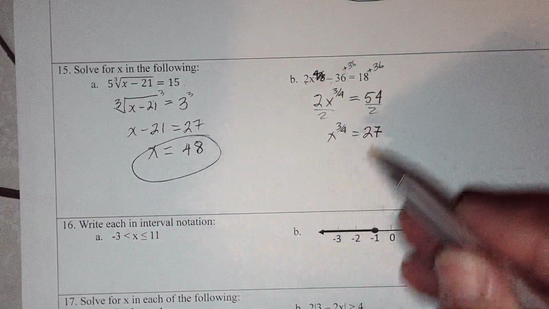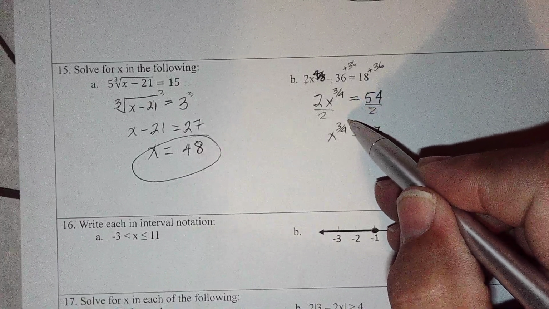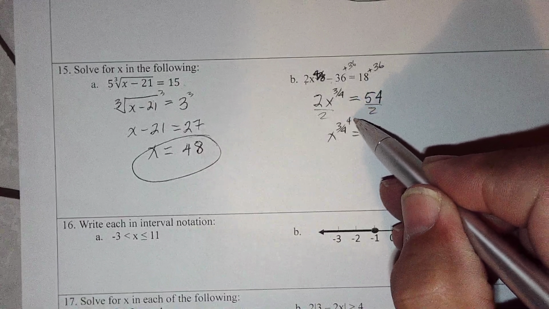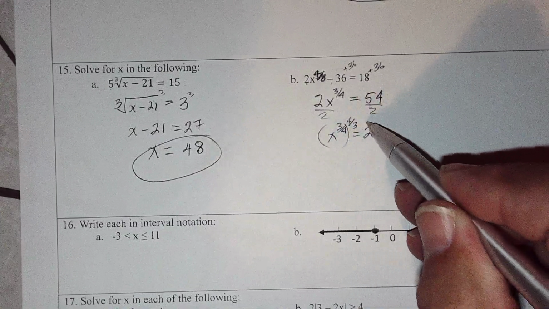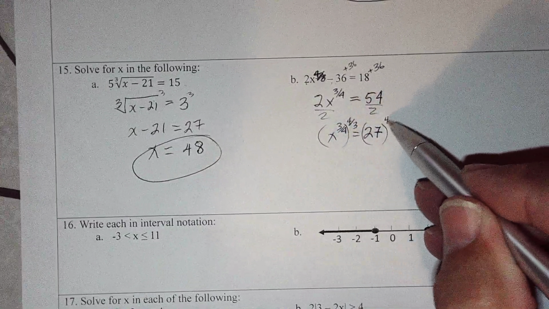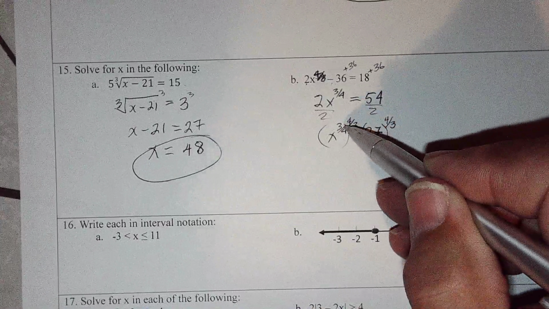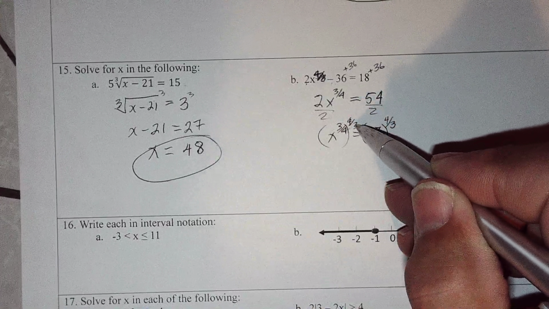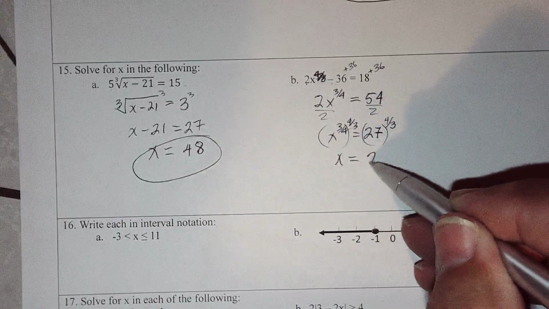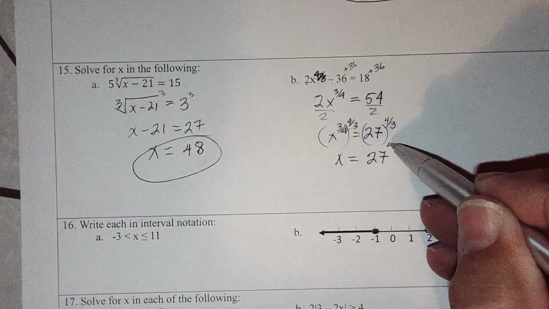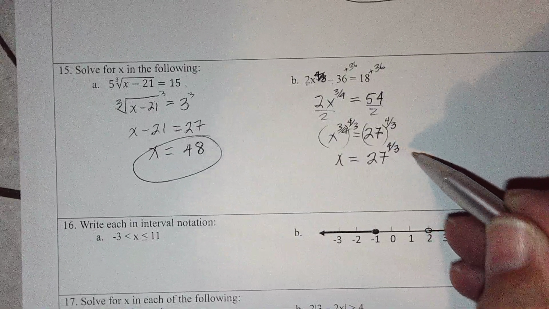To get rid of the 3/4, we're going to have to take it to the 4, no, that's right, 4/3. And so I get to take this side to the 4/3. And that makes 12/12, which is 1. So we got x equals 27 to the 4/3.